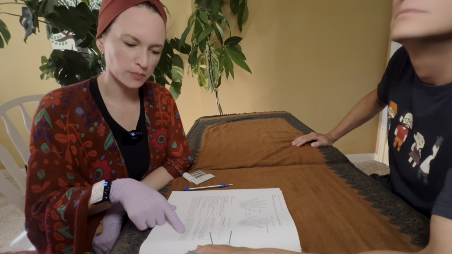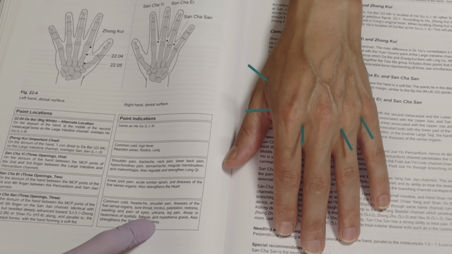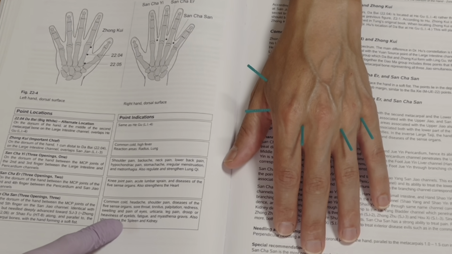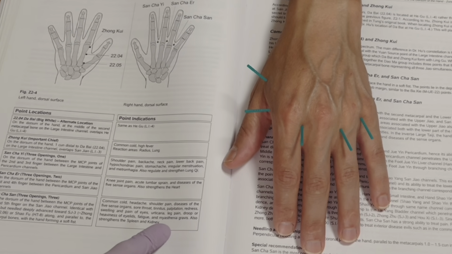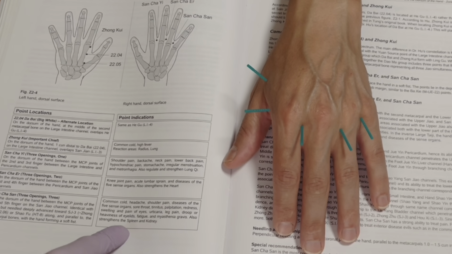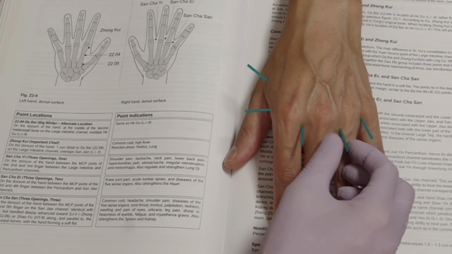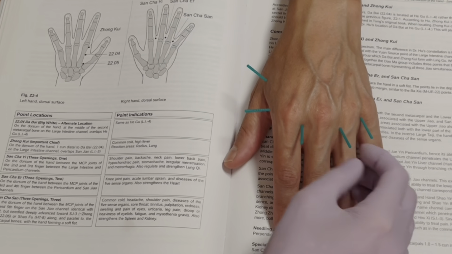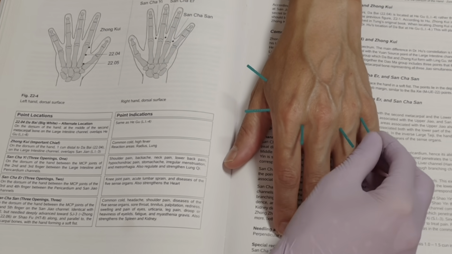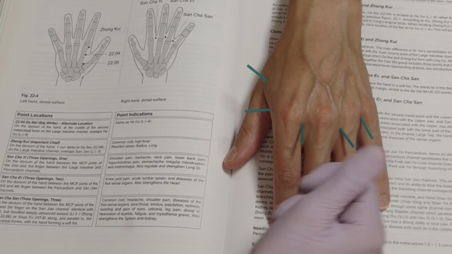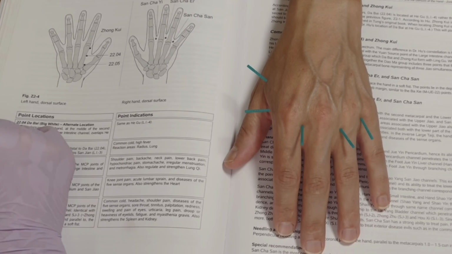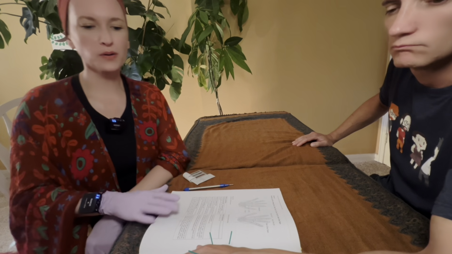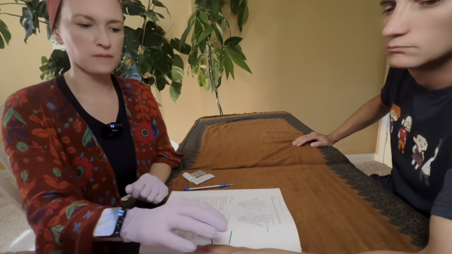And Sancha San is for common cold, headache, shoulder pain, diseases of the 5 sense organs, sore throat, tinnitus, palpitation, redness, swelling and pain of the eyes, urticaria, leg pain, droop or heaviness of the eyelids, fatigue, myasthenia gravis, and it also strengthens the spleen and kidney. So these three are great. I mostly use them for pain. So whether it's neck pain, shoulder pain, back pain, they are amazing points for pain pretty much anywhere on the trunk of the body. So we are going to stop there.